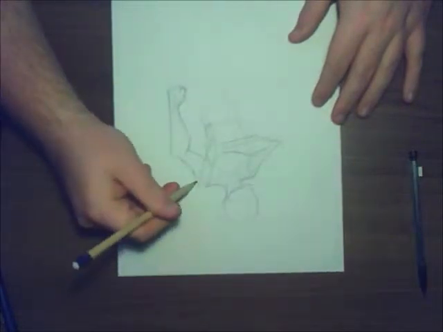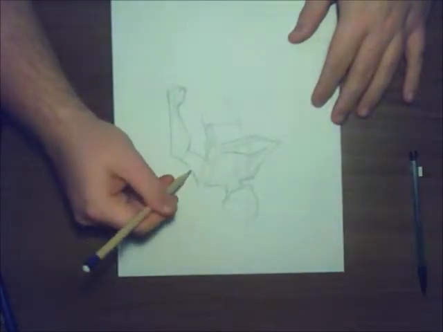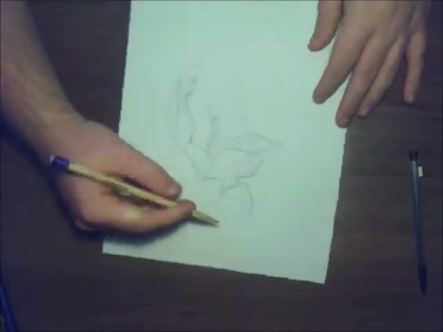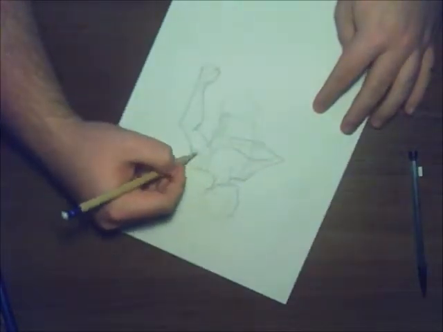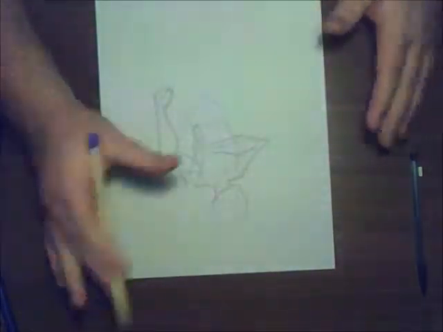So like me, you see here, I made the shoulder just a big triangle shape here. If you were to finish off the triangle, it probably wouldn't be a perfect triangle. It would probably be more like that. Anyway, so that's how I do my things.